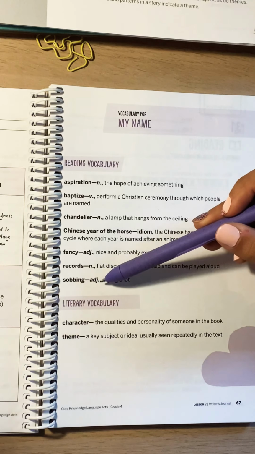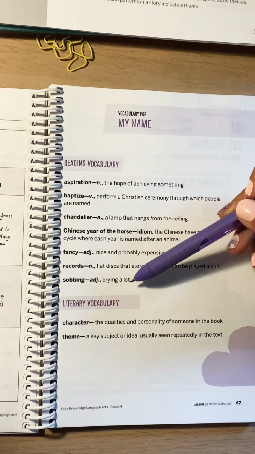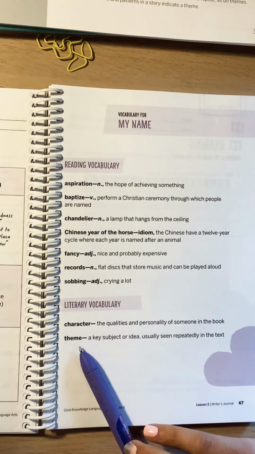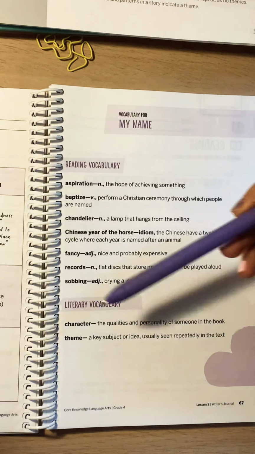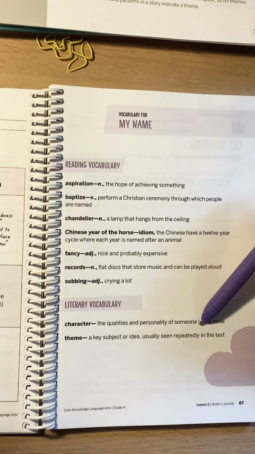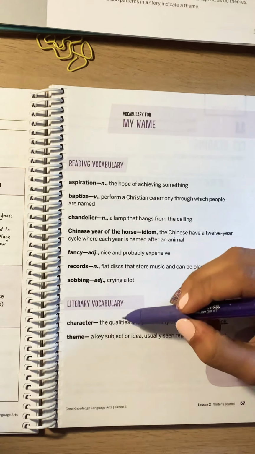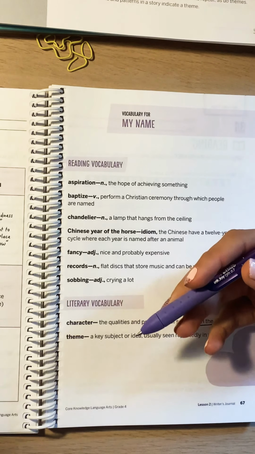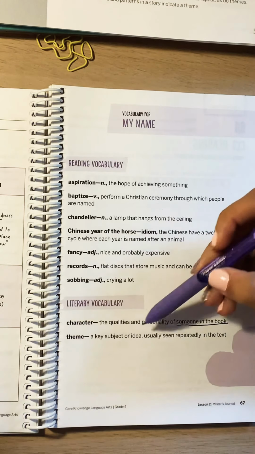Sobbing is the next word, and that's an adjective. It's also a verb, but it means crying a lot. So if you're crying a ton, you are sobbing. And then for literary vocab, it's just character and theme. We definitely know what a character is. Oh, but this is a different type of character. Character in this case apparently means qualities and personality of someone in the book. So someone in the book is also a character, but their qualities and personality are the person's character. So like my character, I'm hilarious and so kind and just the best person in the world, right? Those are my qualities and personality.